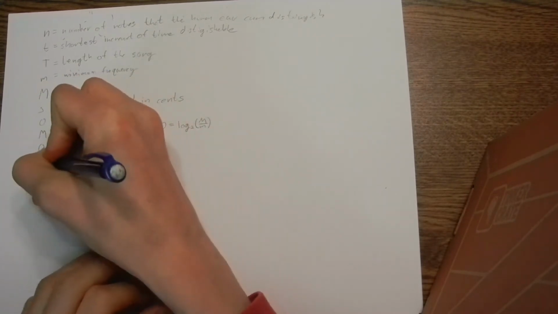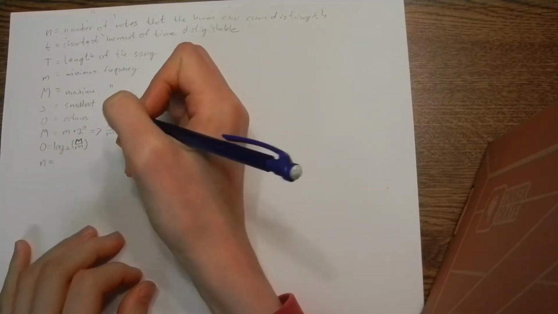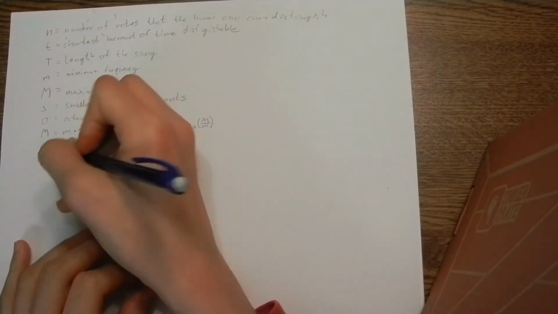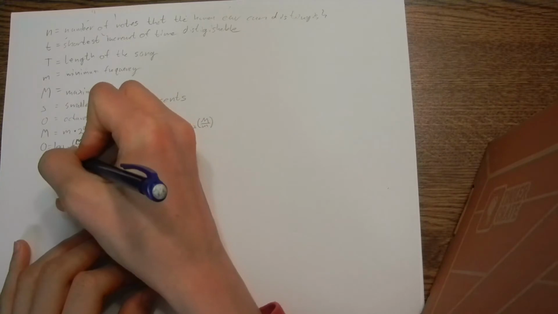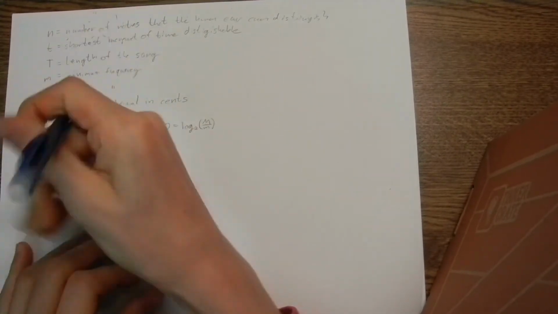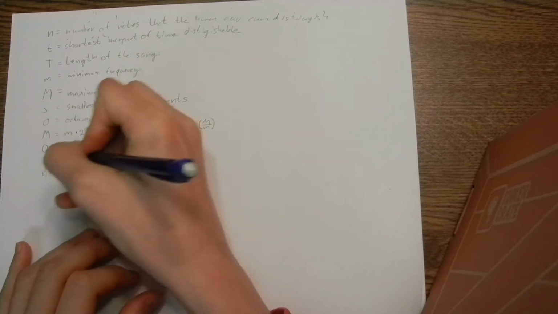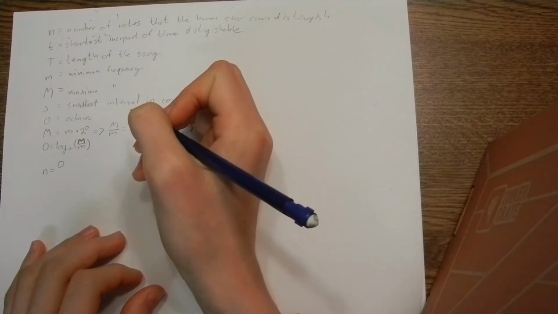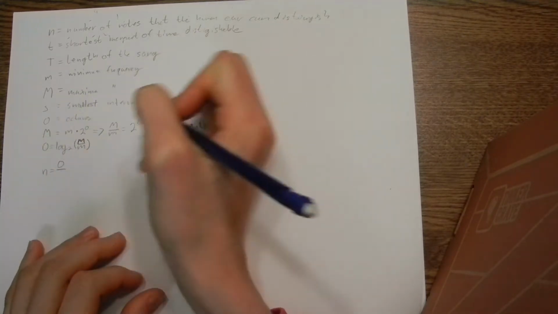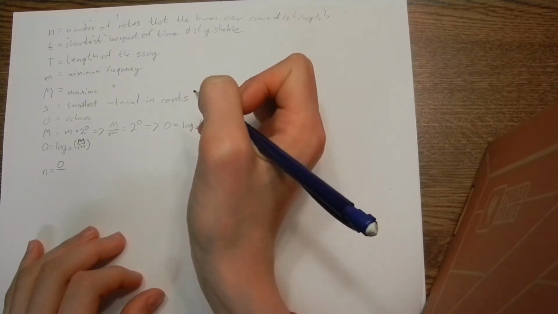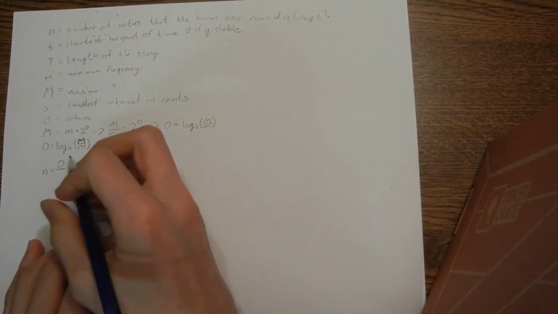So N is equal to however many octaves there are. I need to move that down a bit. Don't quite have enough room. N equals the number of octaves that we can hear divided by the smallest interval we can hear in cents, but we need the same units.